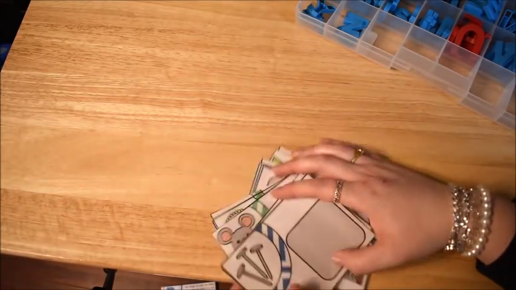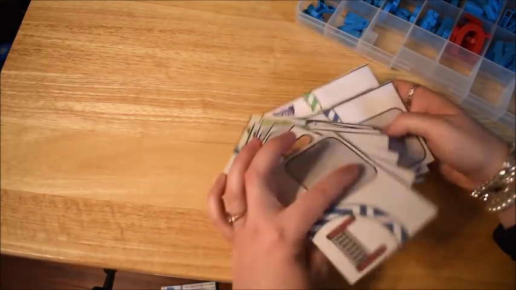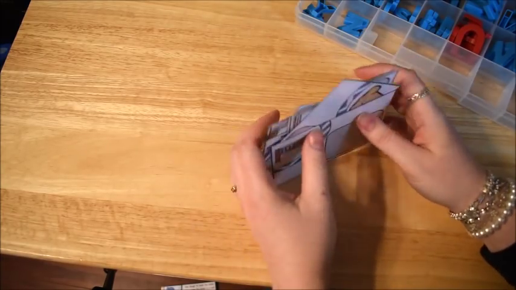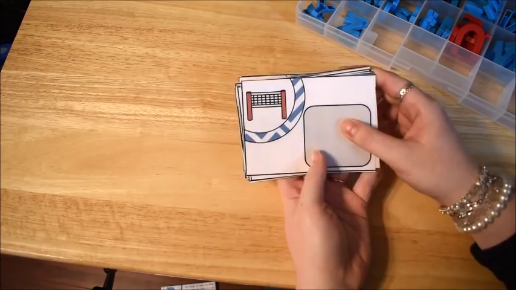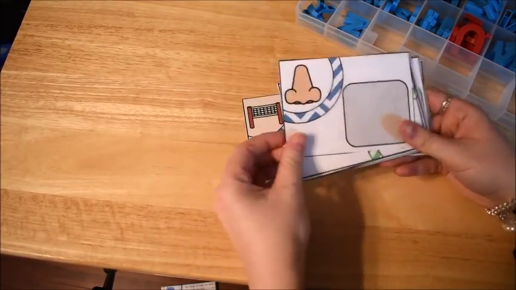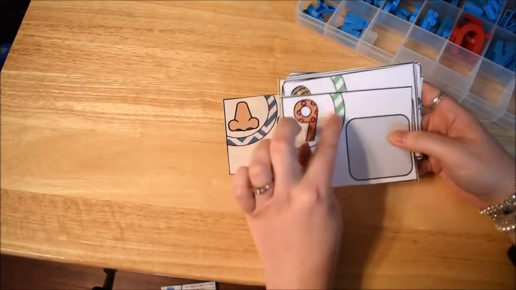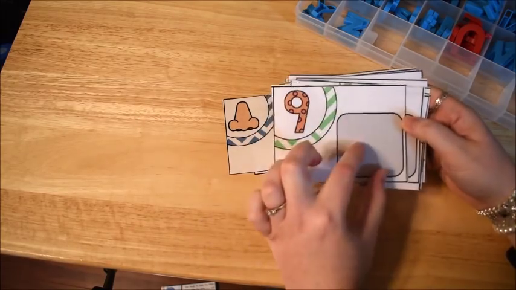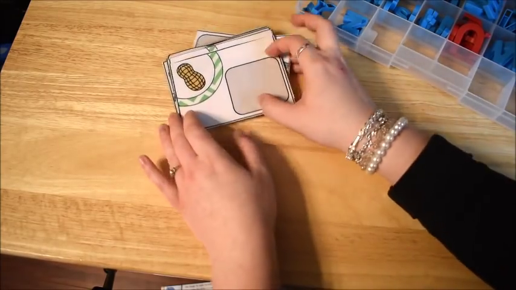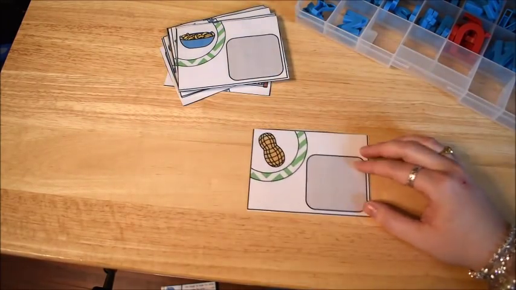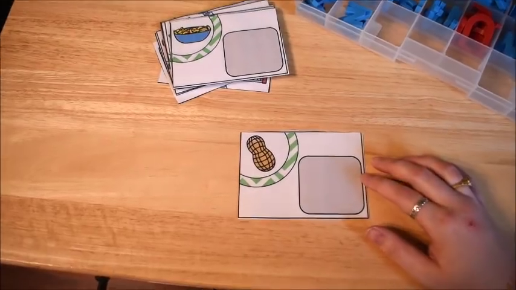All right, friends, I have the last activity here that I'm going to show you for the letters M and N. This activity comes with these cards, and all the cards have a picture in the corner, and then a little square for the kids to put a magnetic letter and match it up. So what they do is they take a card.